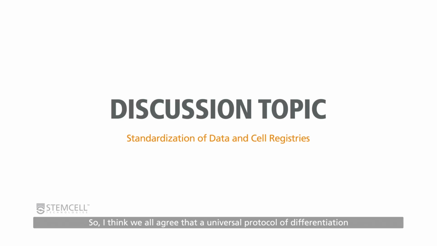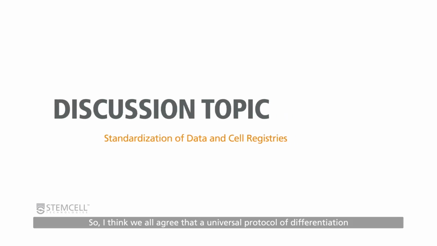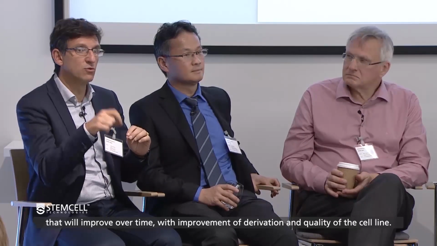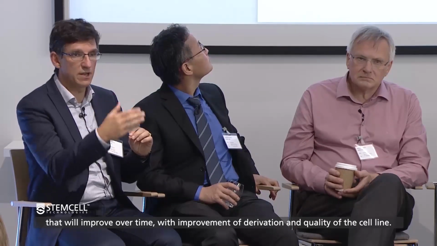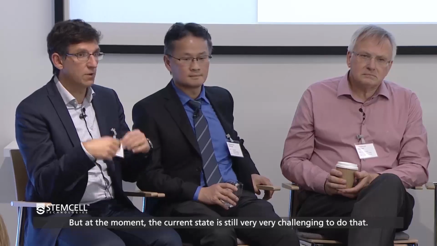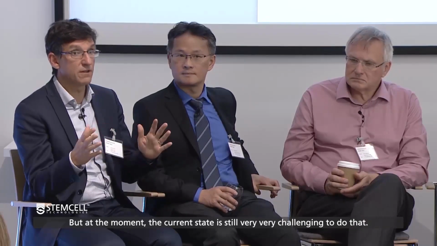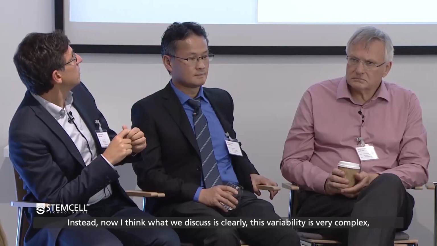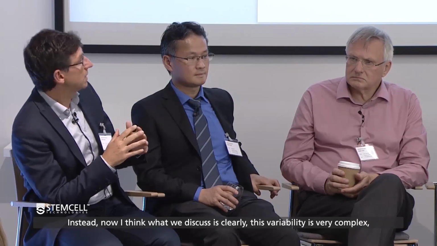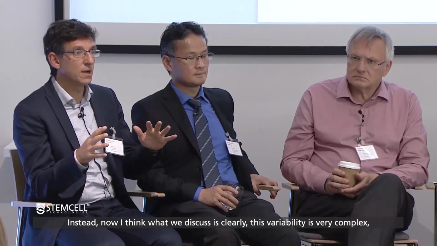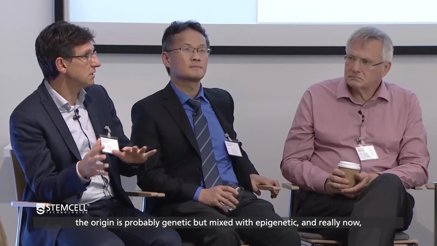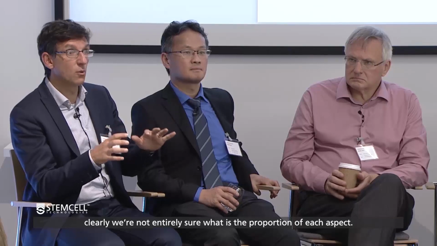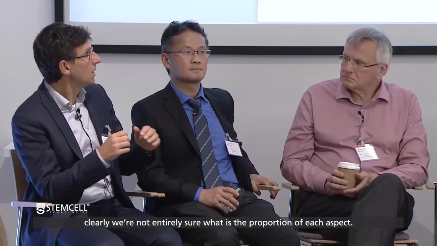So I think we all agree that finding a universal protocol of differentiation that will work with any line will be extremely challenging. That may improve over time with improvement of derivation and quality of the cell lines, but at the moment, the current stage is still very, very challenging. Instead, I think what we discussed is clearly that this variability is very complex. The origin is probably genetic, but mixed with epigenetic, and clearly we're not entirely sure what is the proportion of each aspect.